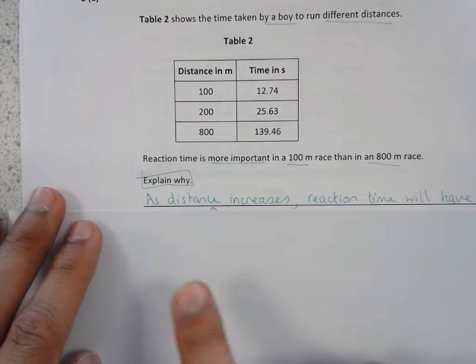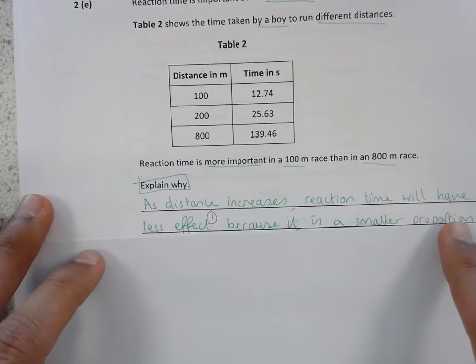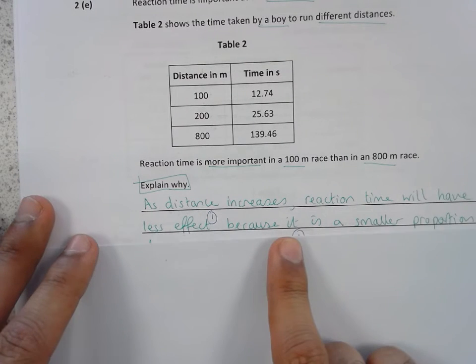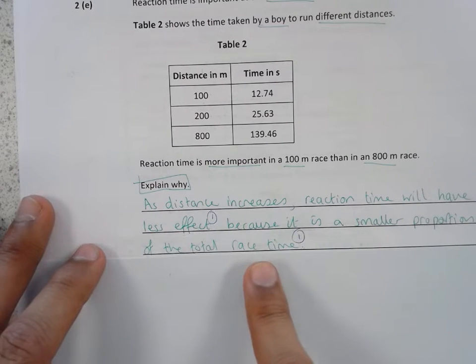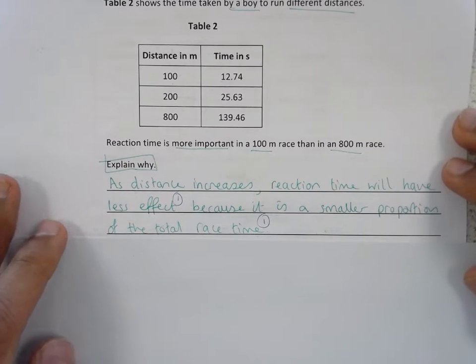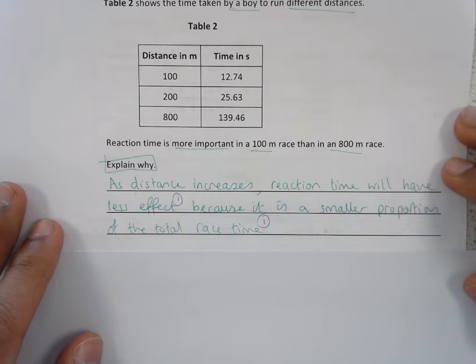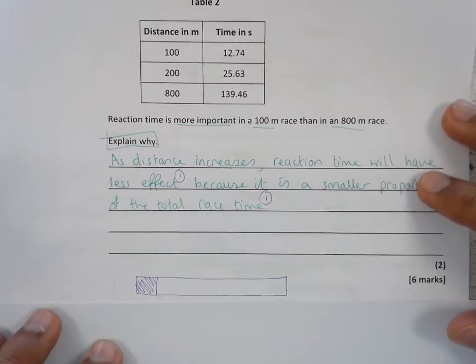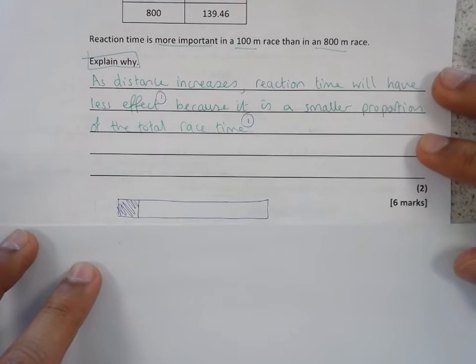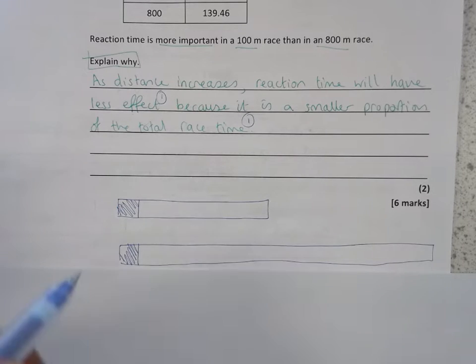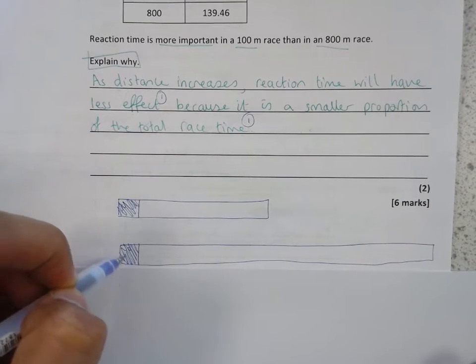Well, as distance increases, reaction time will have less effect. That gives you 1 mark, because it is a smaller proportion of the total race time. That's your second mark. So why are these 2 marks given? Well, if you imagine 2 different races, let's imagine a 100-meter race and a 200-meter race, and let's say we were slower in both races by 1 second.